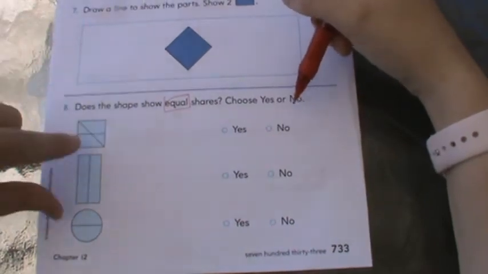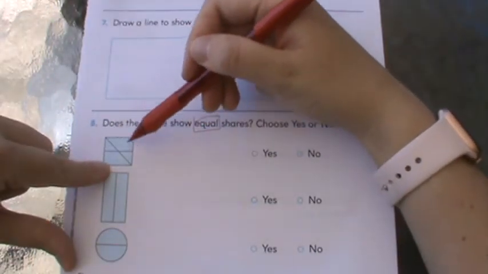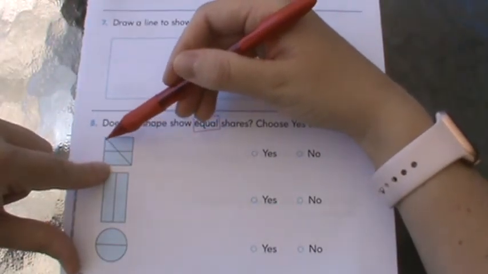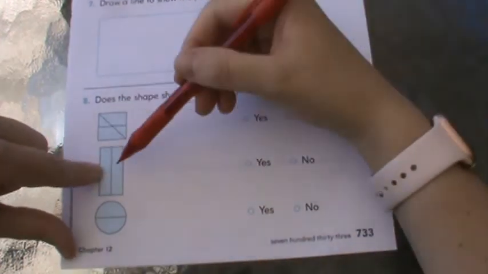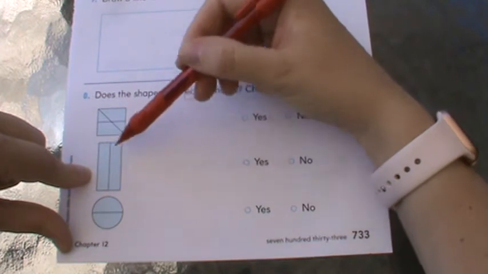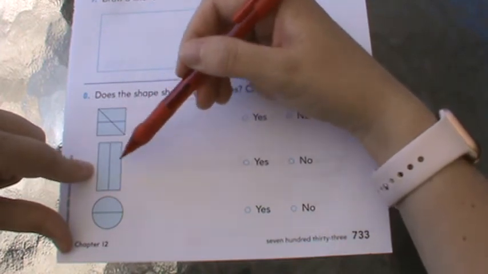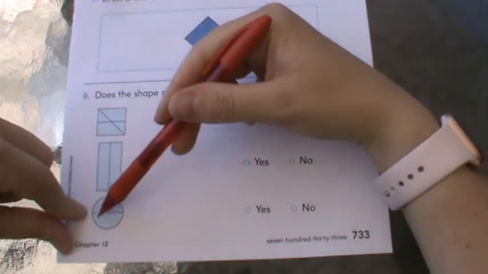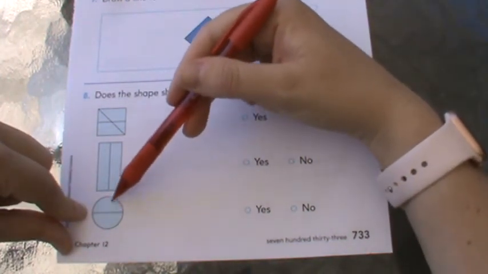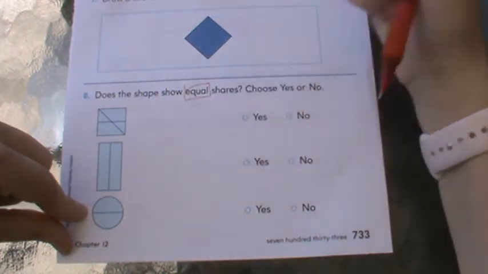Yes or no? So does this shape show you equal shares? Yes or no? Does this shape show you equal shares? Yes or no? And does this shape show you equal shares? Yes or no?